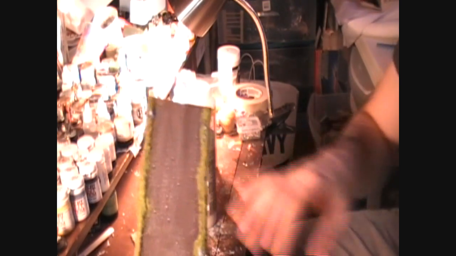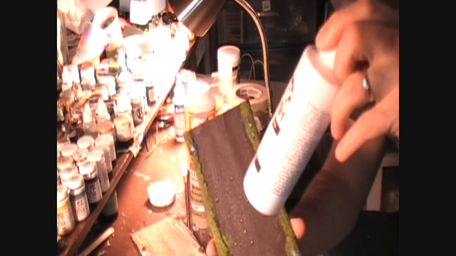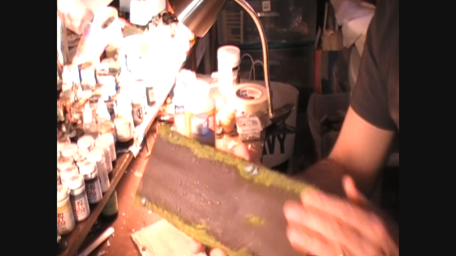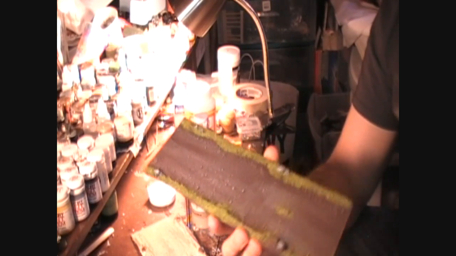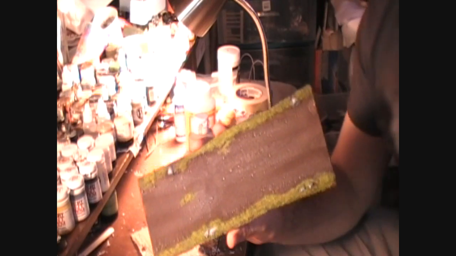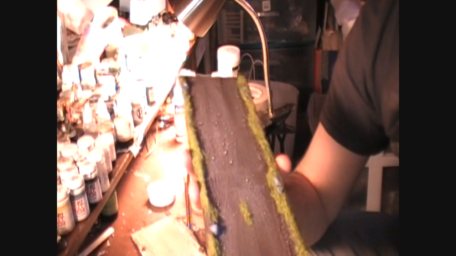And then actually with the roads, to make the dirt texture really stand out in the end, I highlight with a little white. So I take some white craft paint and I do a light dry brushing on the end of that because I really want that rocky, dirty texture of the road to pop out. So that is how I approach the road.